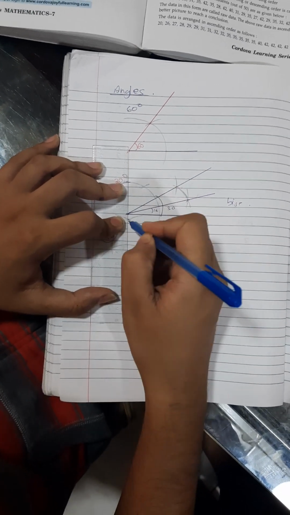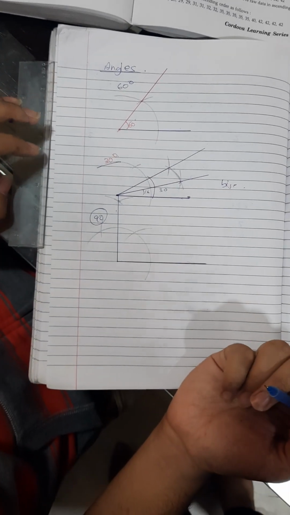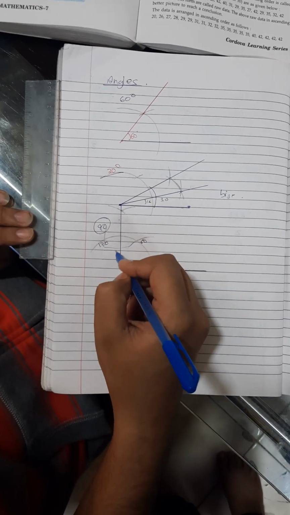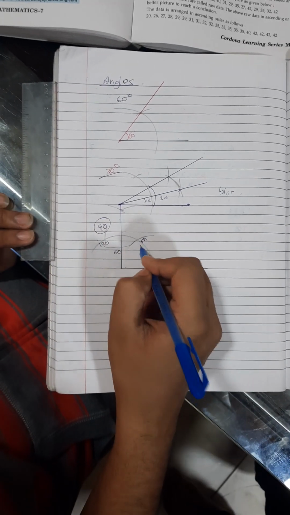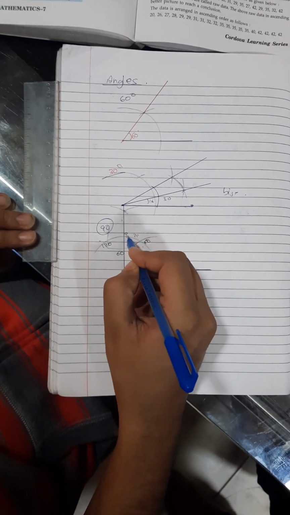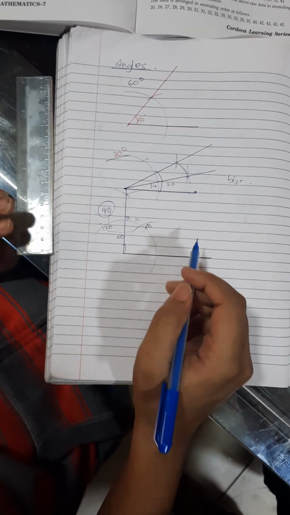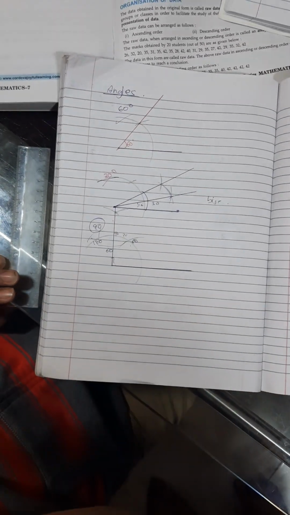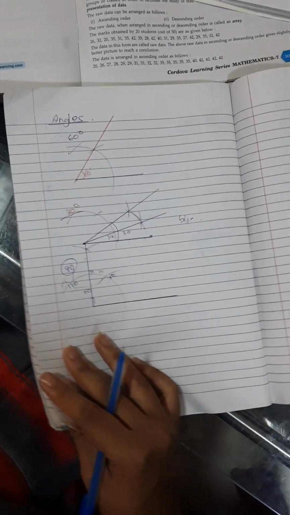Always make the dots. This is 90. Because this is 60, this is 120. Half of 60 is 30. 60 plus 30, 90. You don't have to remember this. It's just proving to you. So once you know 60, 30, 90, we can move on to grade 7 topics.